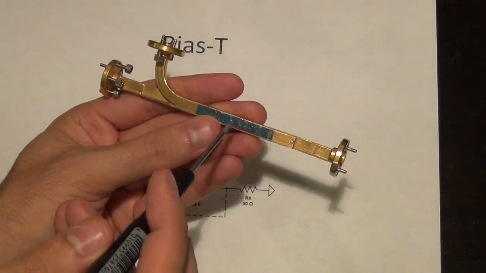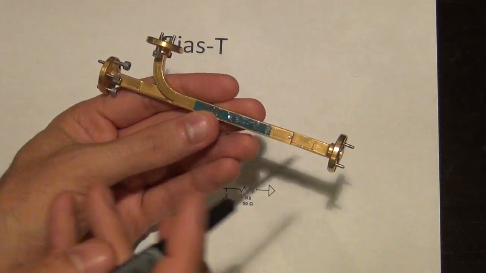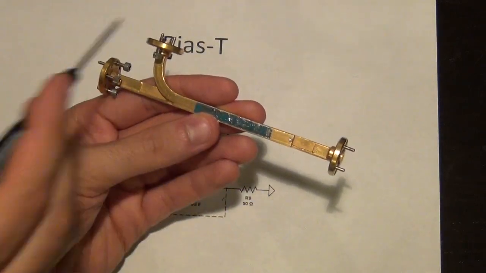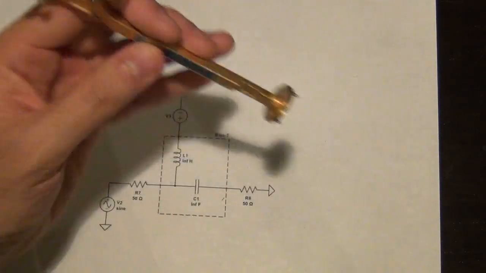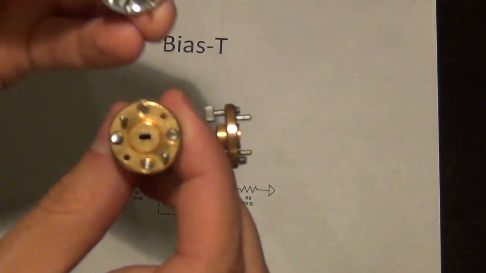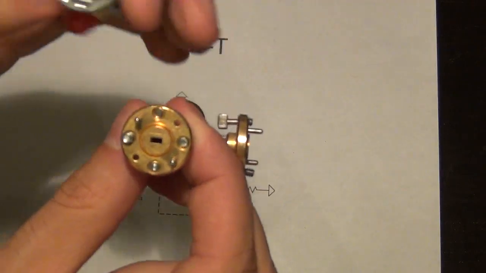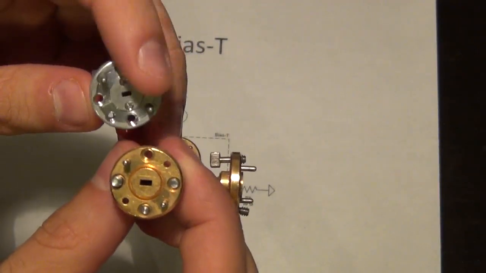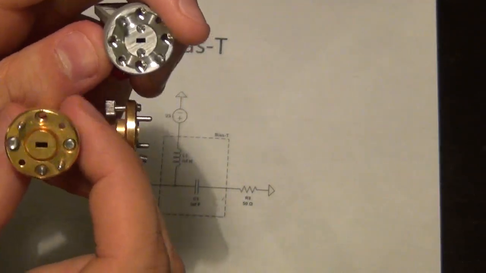Here's another example of a coupler. It's a directional coupler for a waveguide, so the signal goes through this way and some of it couples to that side. So again, this is a slightly lower frequency waveguide piece. You can see because the waveguide opening is larger. So as the waveguide opening becomes larger and larger, the frequency response of course changes.